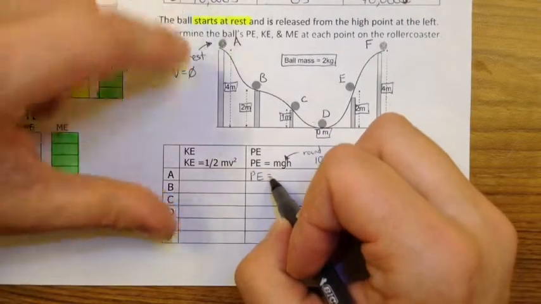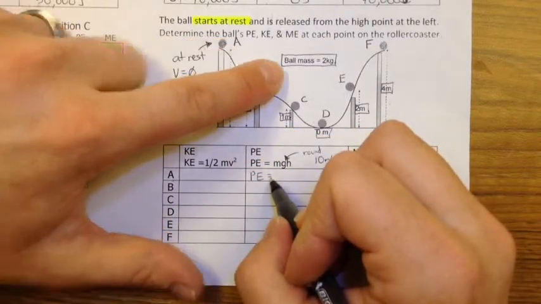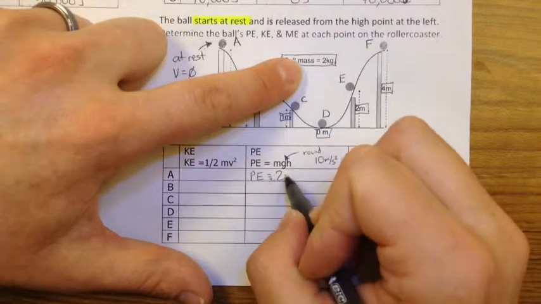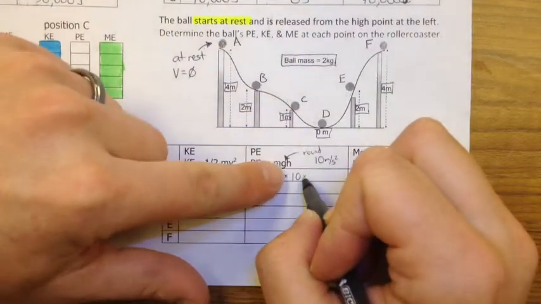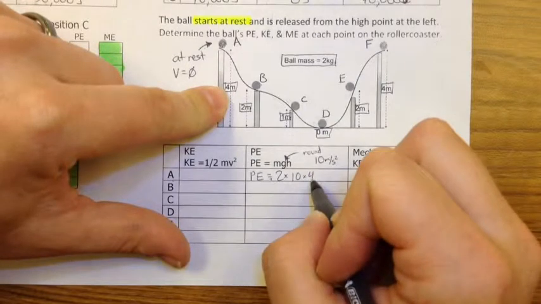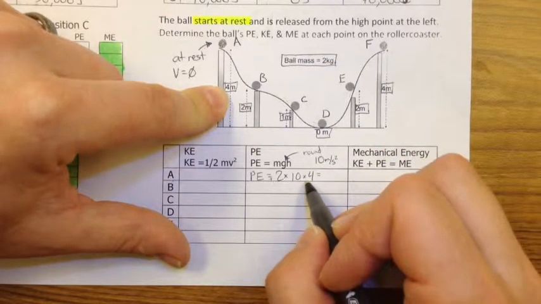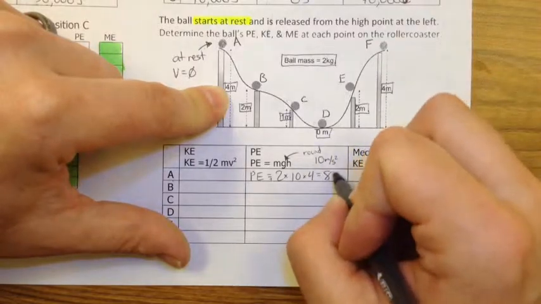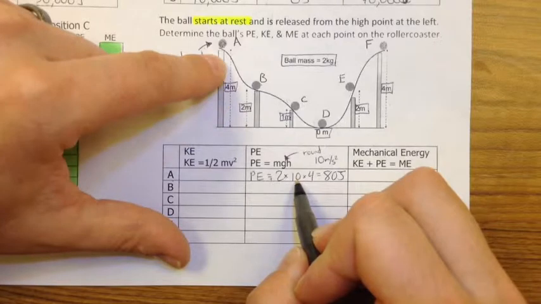So the potential energy at position A is the mass, 2 kilograms, multiplied by gravity of 10, multiplied by a height of 4 meters. 2 times 10 is 20. 20 times 4 is 80 joules. So I have 80 joules of potential energy at position A.